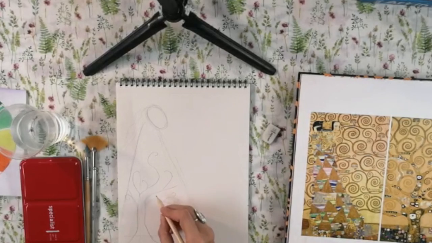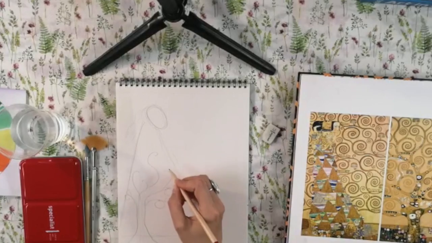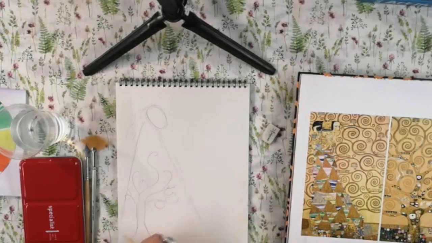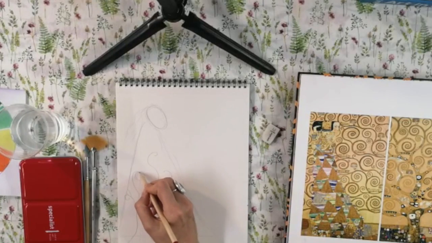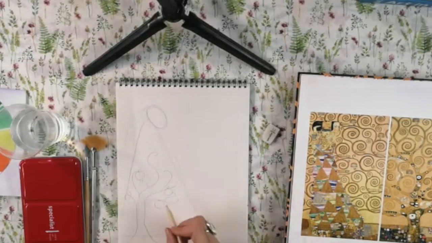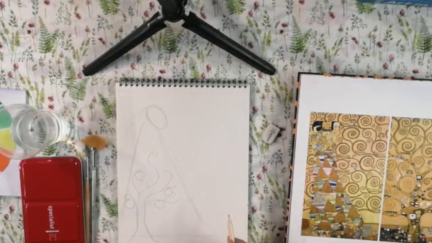And maybe we can draw some fruits. Now we know how we were drawing apples, so we can add these apples to the tree, the fruits of our work, of our art.